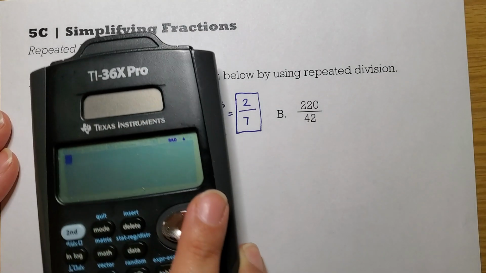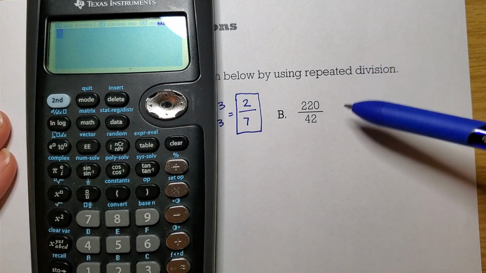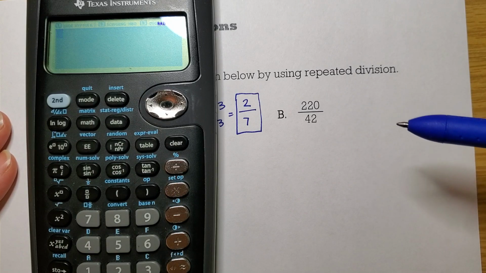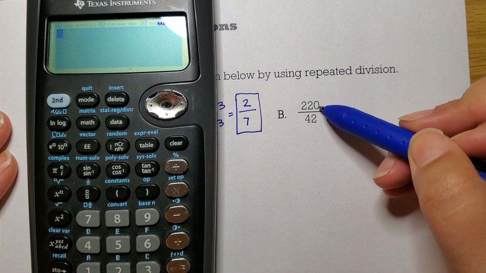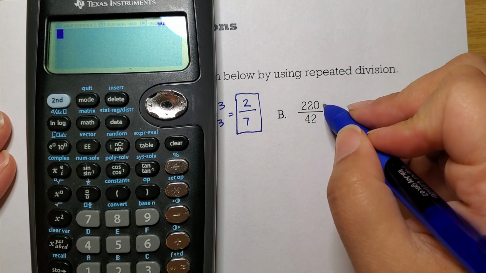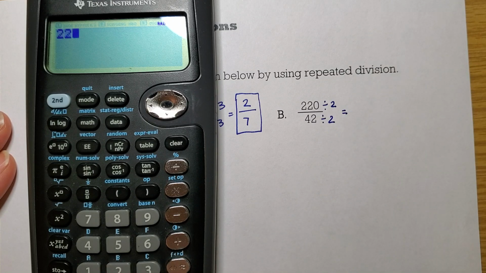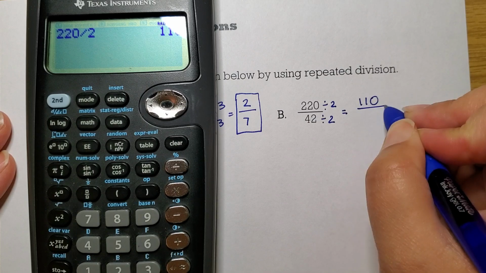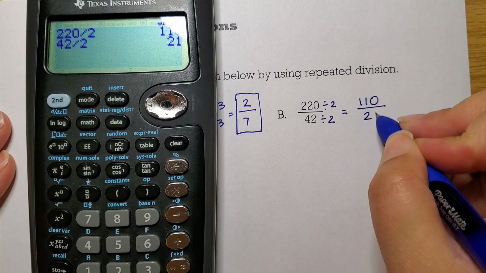Okay, so now let's look at part B, and we're going to do the same technique. But what's different about part B is that these are much larger numbers, and I don't know as much about them as I did about the other numbers. The best I can notice here is that these are both evens. So I know 2 is going to go into both of these numbers. So I get 110, and then 21.